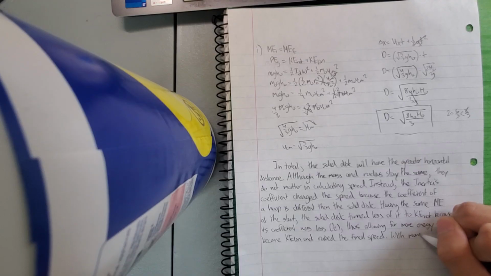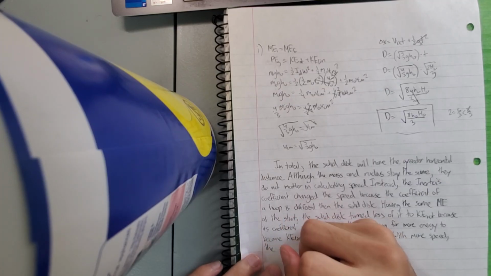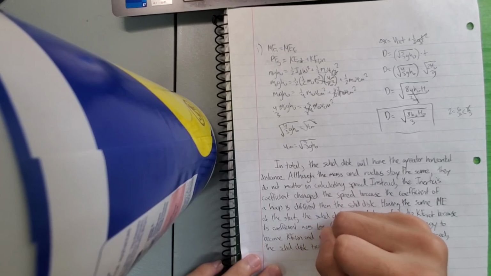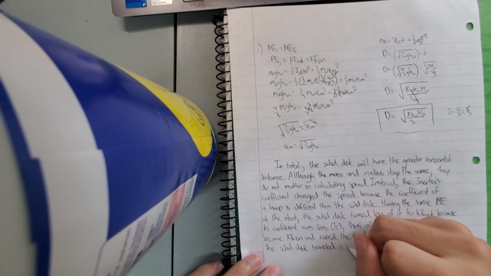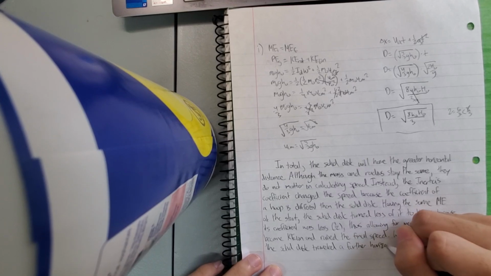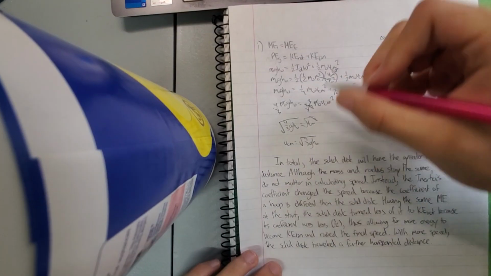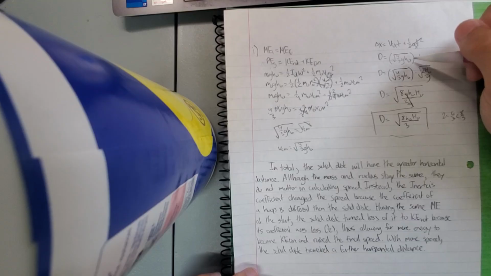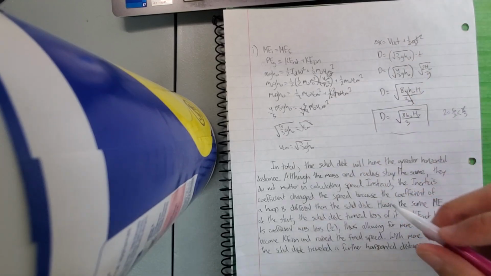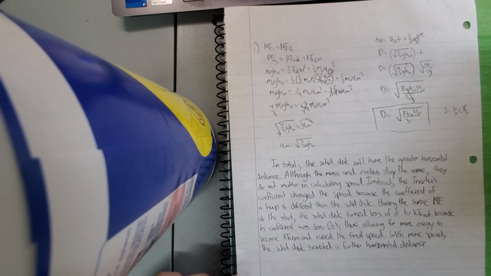With more speed, the solid disk traveled a farther horizontal distance, as you can see by d equals VIX times t, VIX being the greater VCM that we found here. So yeah, that's it.